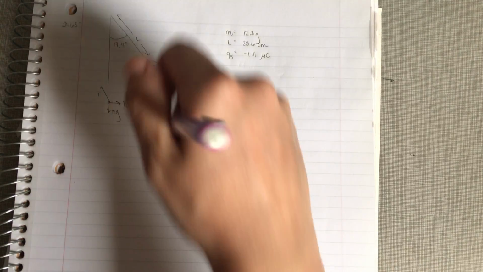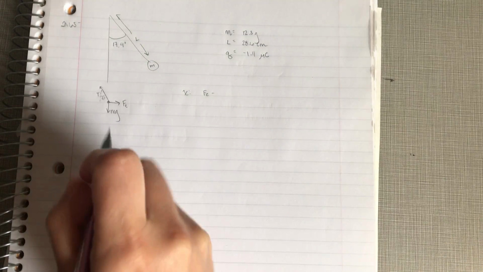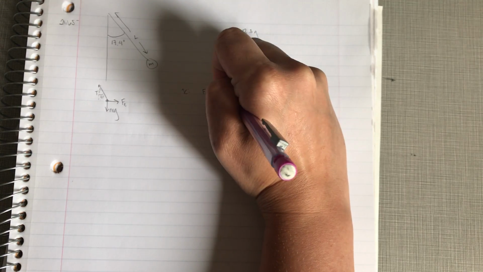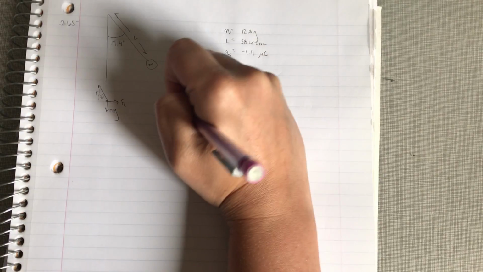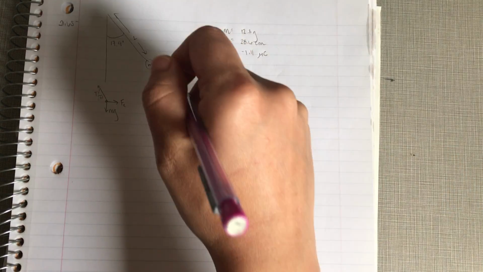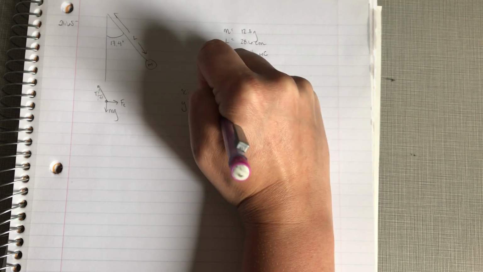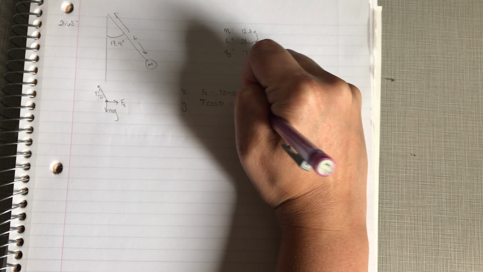Alright, so let's do the sum of our forces. In the x direction, we've got our Fe to the right, minus our tension, that's going to be T sine theta due to the placement of the angle. He's not moving, so that's equal to 0. And in the y direction, we've got T cos theta pulling us up, minus mg pulling us down, and I'm not accelerating, so that's also equal to 0.